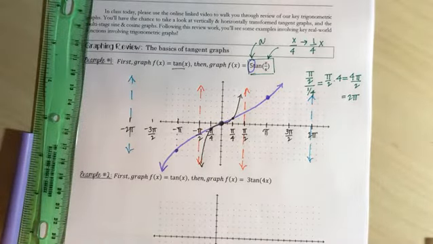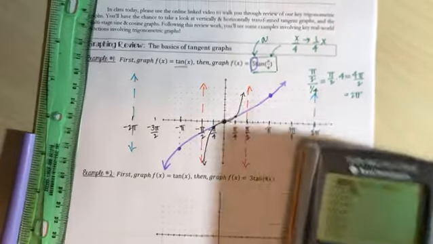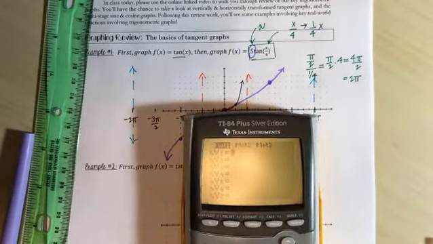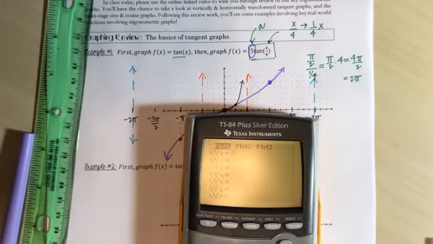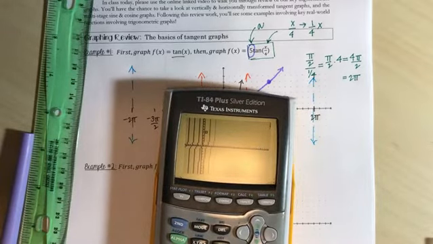So I do think it is a useful exercise to take a look at your graphing calculator and just make sure that this information that you see when you're looking at your page matches with what you see on your graphing calculator. So if you have a Casio, you'll have a slightly different process. But if I just graph my original tangent of x on one line, and then I graph 5 tangent of x over 4 on another line, I can kind of see how these graphs are going to be different.